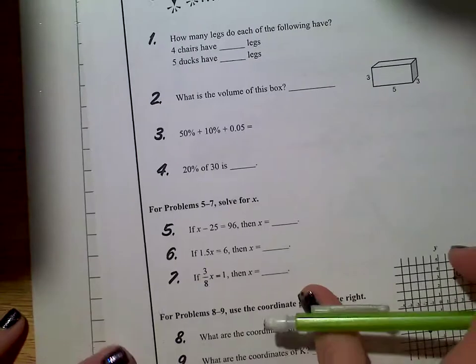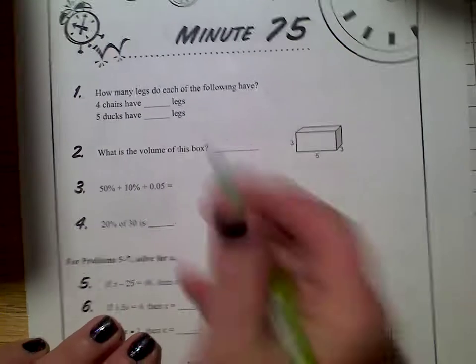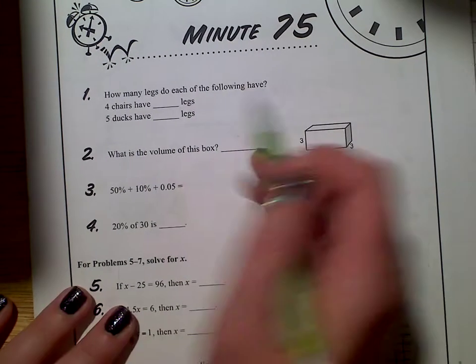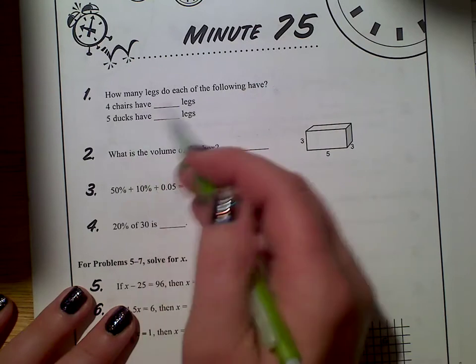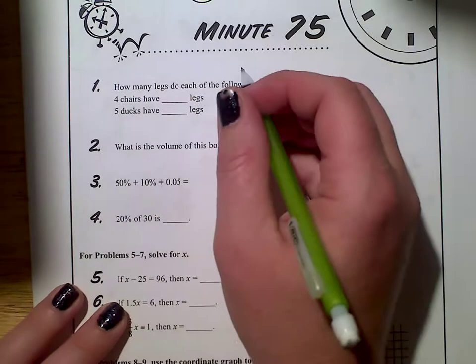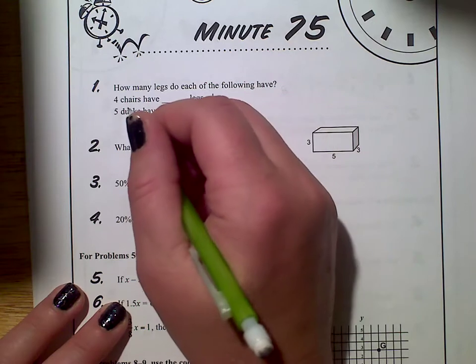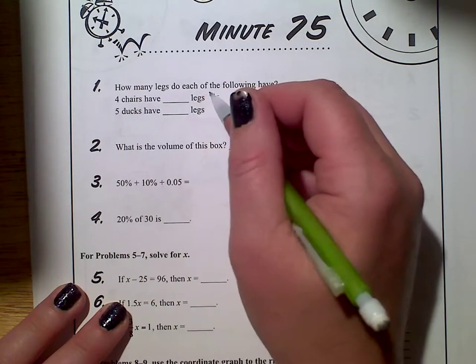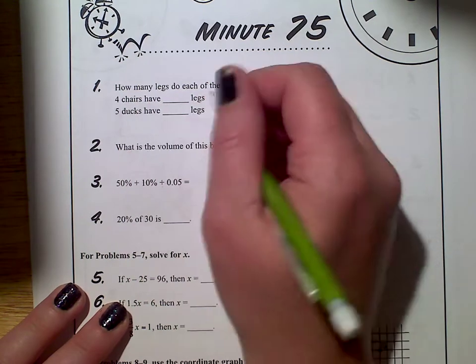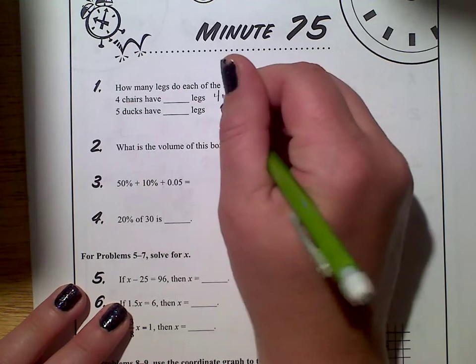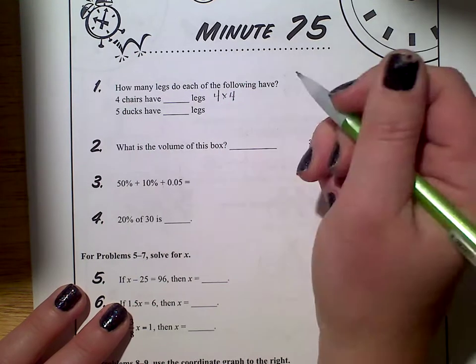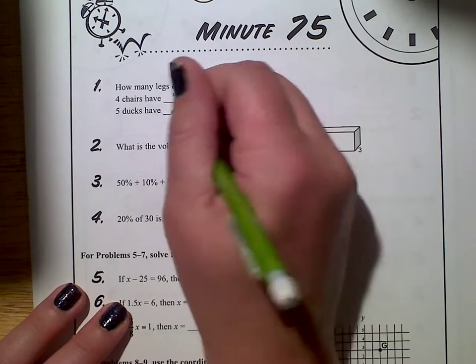Let's do minute 75. I have a feeling we'll have to stop after this and do minute 76 and 77 on the same page. How many legs do each of the following have? 4 chairs have, oh my gosh, I seriously just about laughed out loud. I thought they were going to say a chair has 4 legs. So if you have 4 chairs, each with 4 legs, that would be 16.